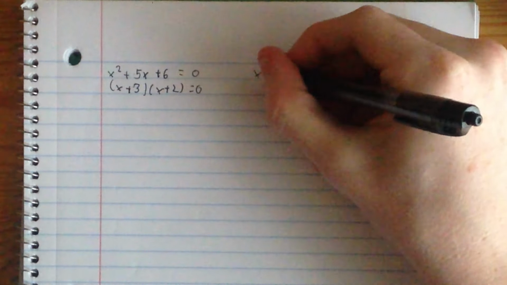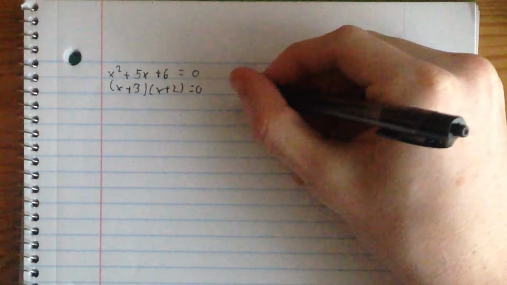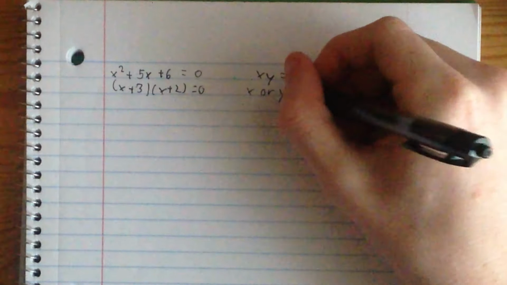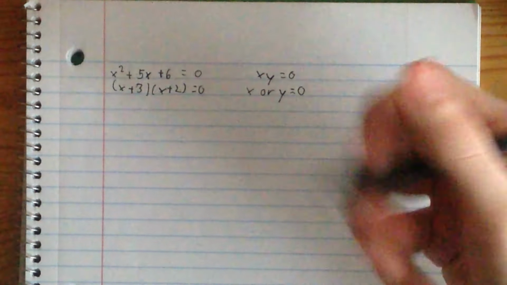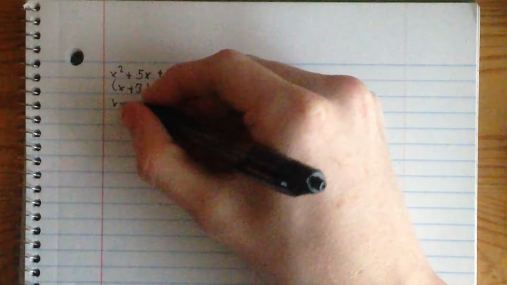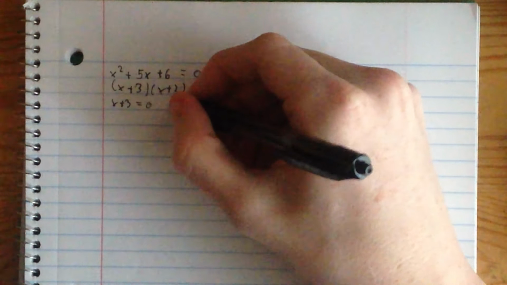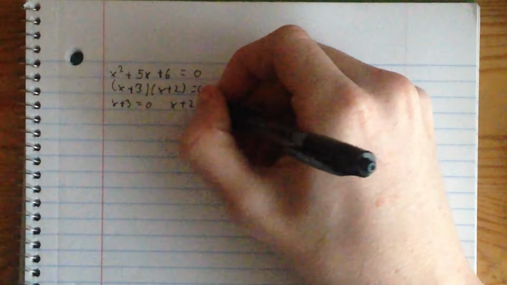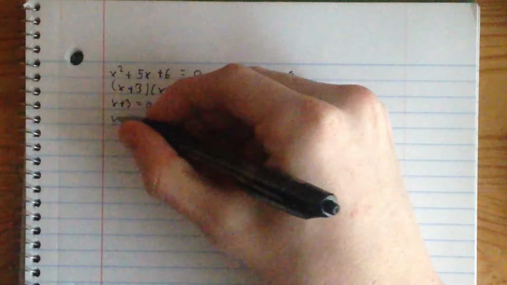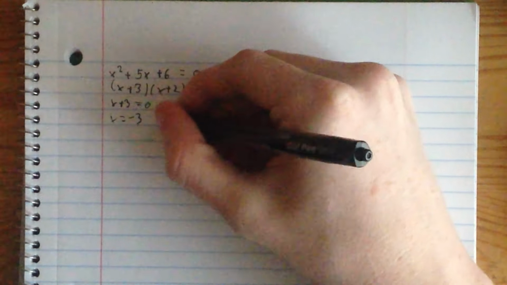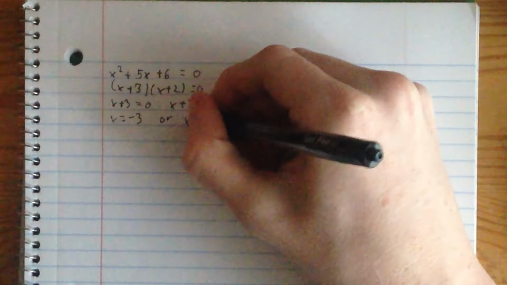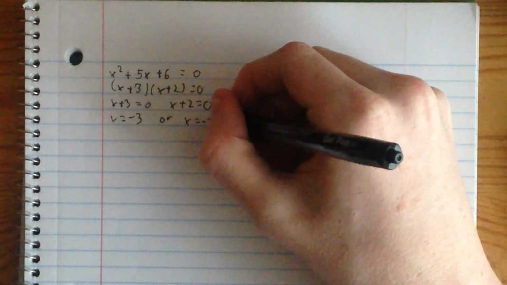Now we also have a property saying if the product of two numbers is equal to 0, so x times y is equal to 0, then x or y has to be equal to 0. So in this case, we would then set both of these factors of the polynomial equal to 0. Once we've done that, we'll solve for both sides. So x is equal to -3, or x is equal to -2.